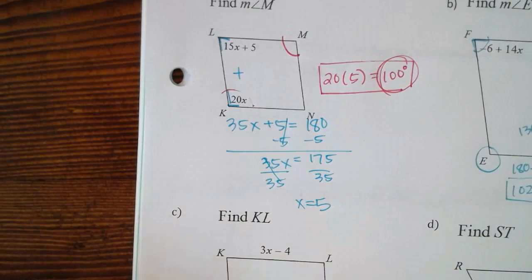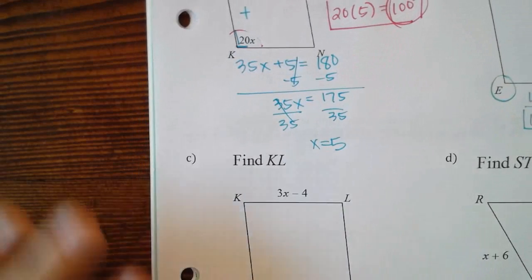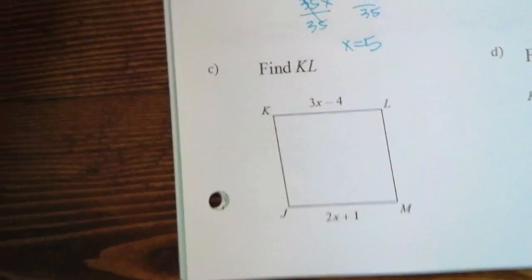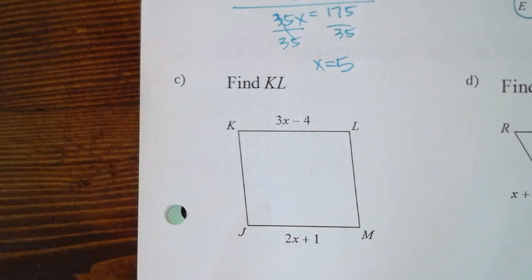Okay, now that we've done 2, the ones we've already done are angles, but I want you to try part C. Using those 4 rules from above, let's see if you can figure out what KL is. And I want you to try something. Don't wait until we do it together. Even if it's wrong, try something. Get with the person sitting next to you. Maybe have them help you if you're not quite sure. You're partners for a reason.